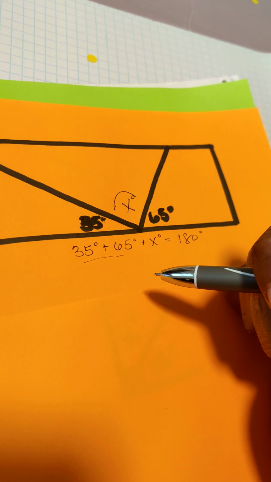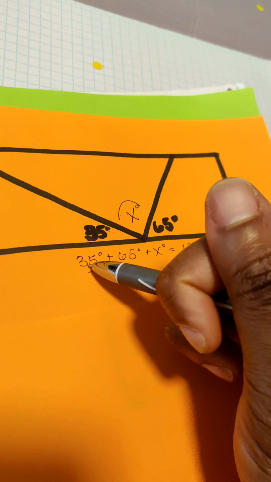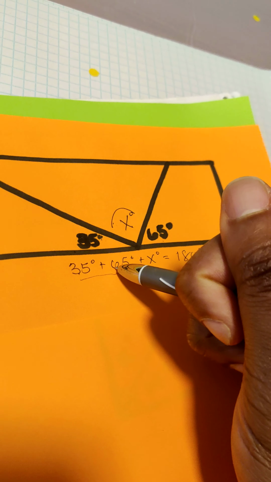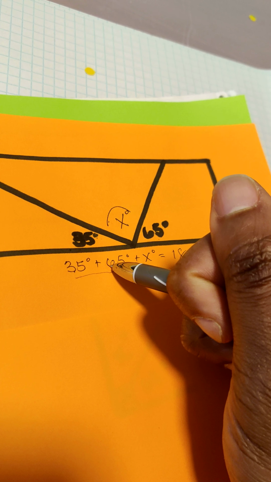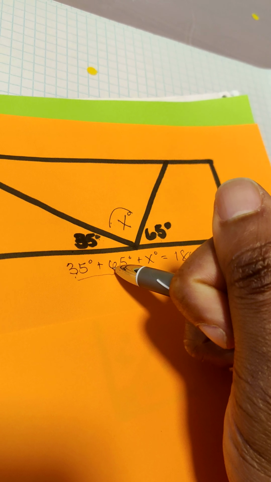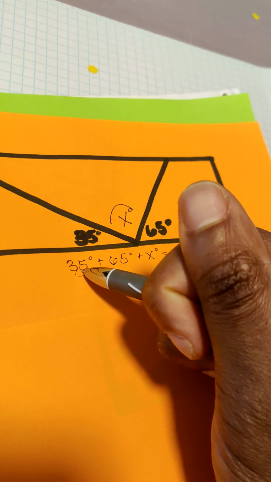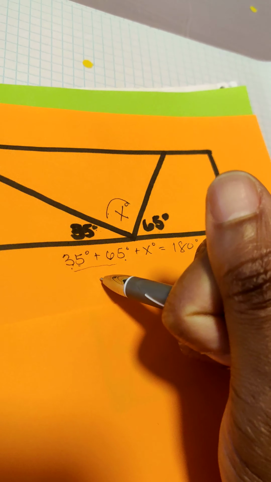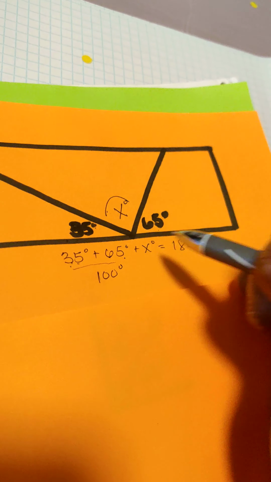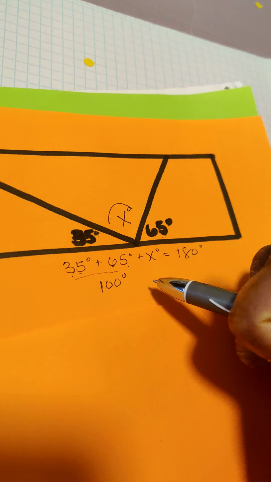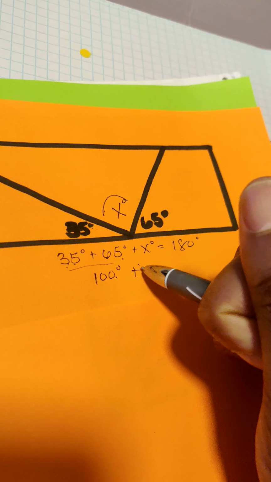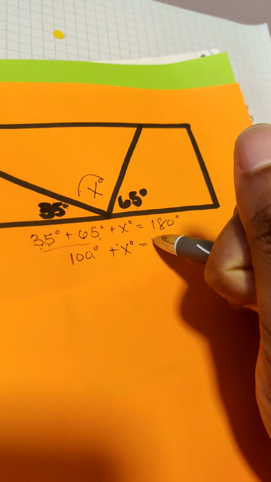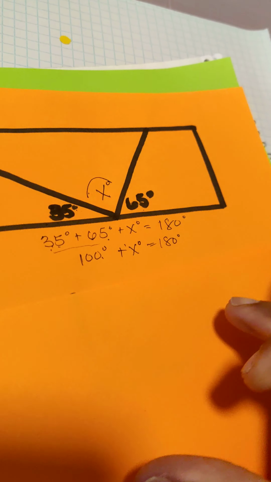35 plus 65. Well, there's a 3 in the tens, so that's 30. There's a 6 in the tens over here, so that's 60. So 30 and 60 makes 90. And then if I take my 5 ones and my 5 ones, that makes another 10. Added to that 90, 100 degrees right here. Hopefully that makes sense to everyone. 100 plus my unknown degree measure, x degrees, is equal to 180 degrees.